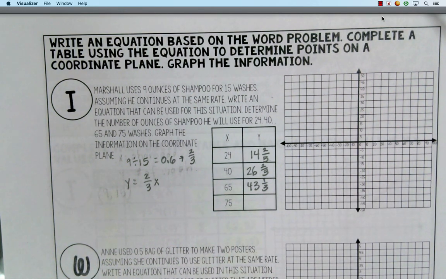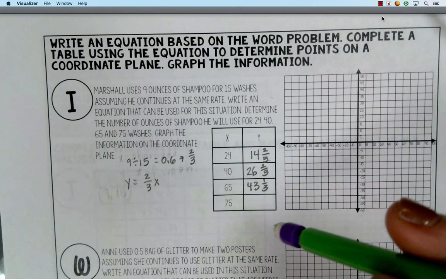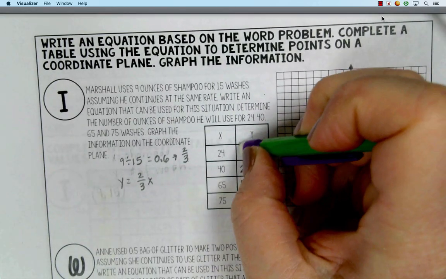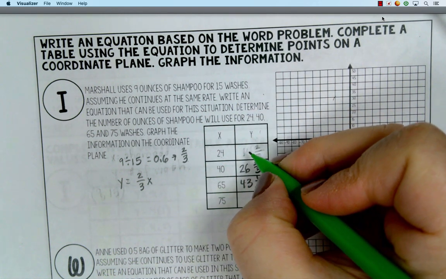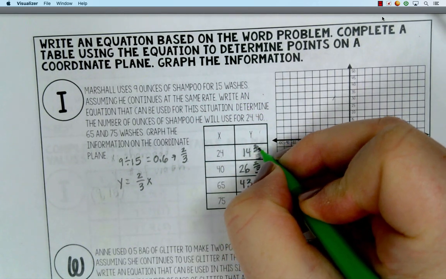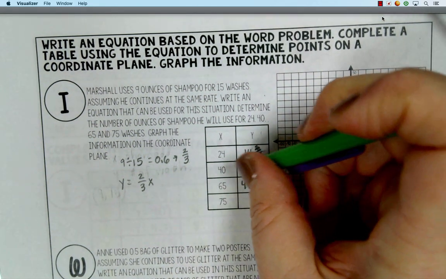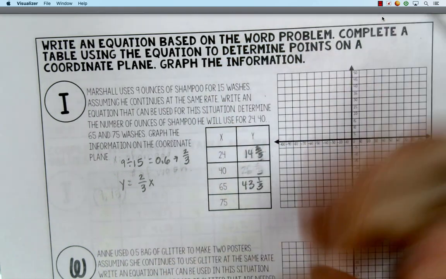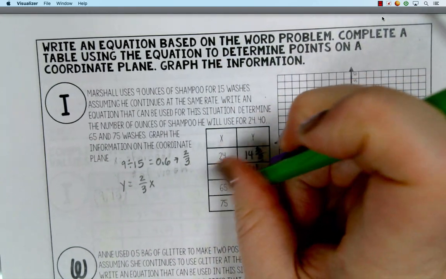24 times 2/3. Oh. I messed that one up. Should have gotten 16 whole. No, I was right. It was 14 2/5. I messed that up. Okay. This one should be 24. This one should be 39.